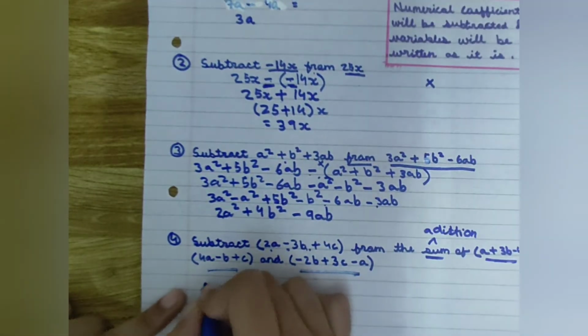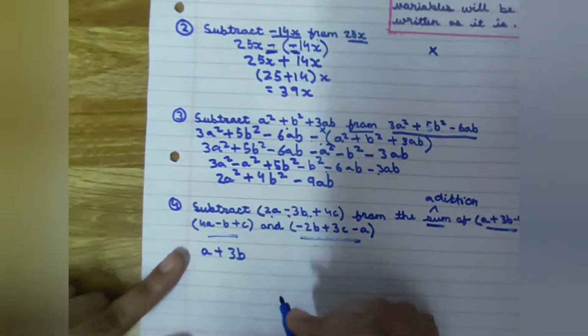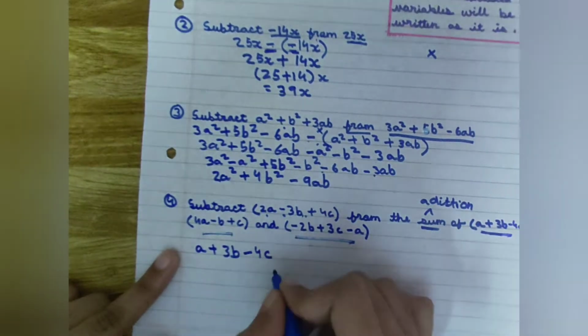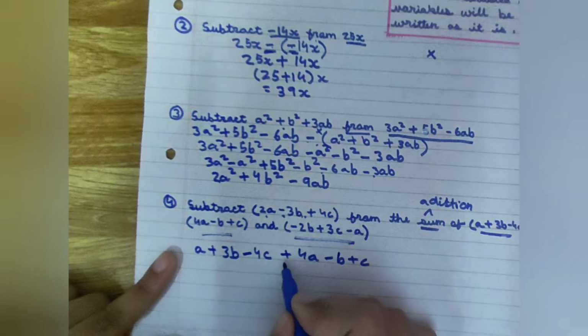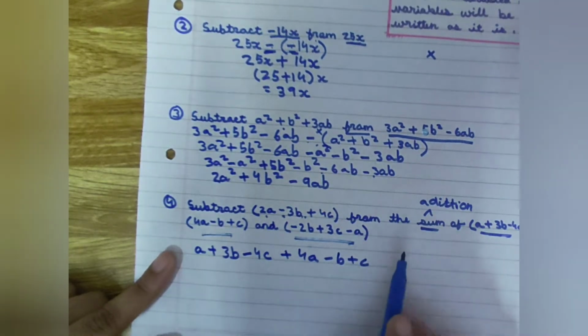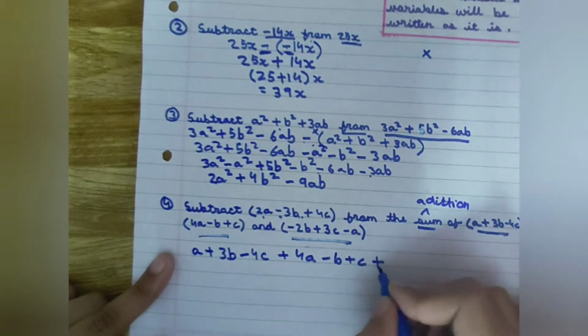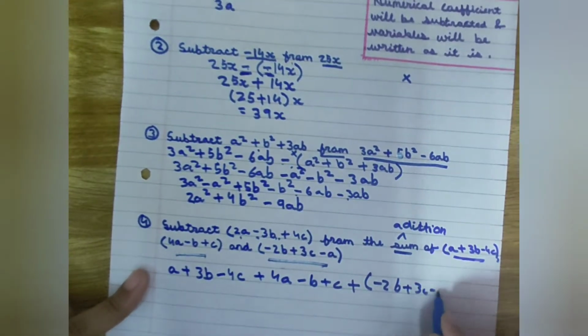So let's add this. It's actually a plus 3b minus 4c, and we have plus 4a minus b plus c. Why are we writing a plus sign here? Because we have to add first. Then we put a plus sign and a bracket: minus 2b plus 3c minus a.